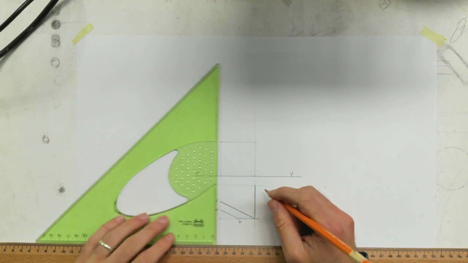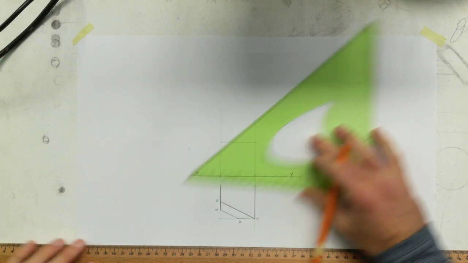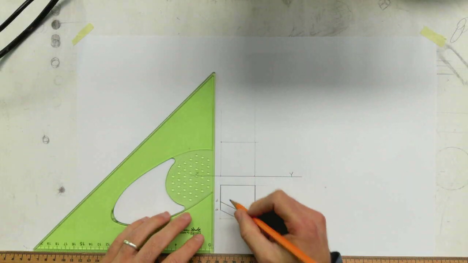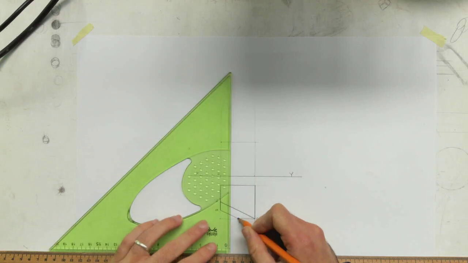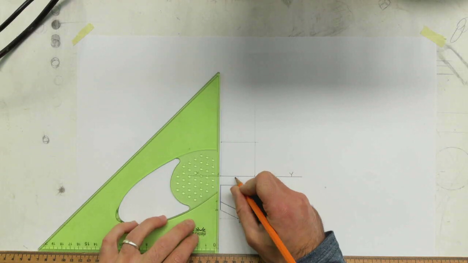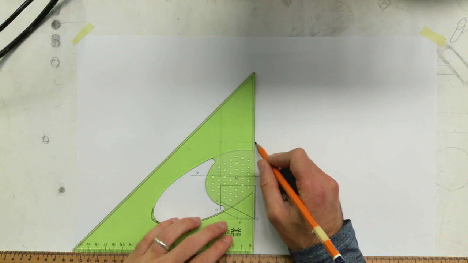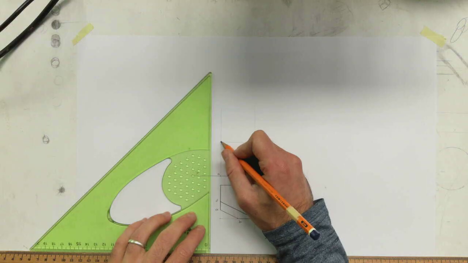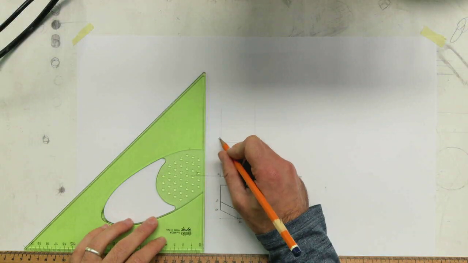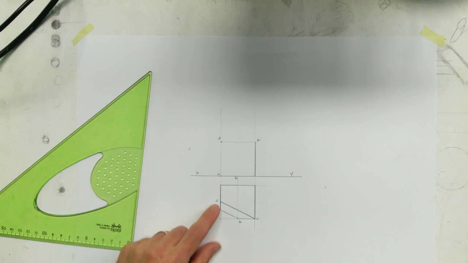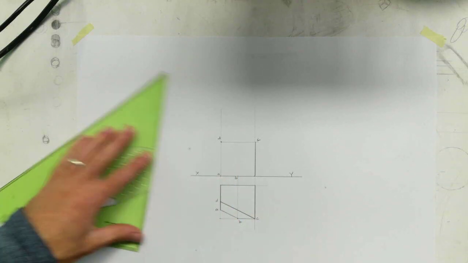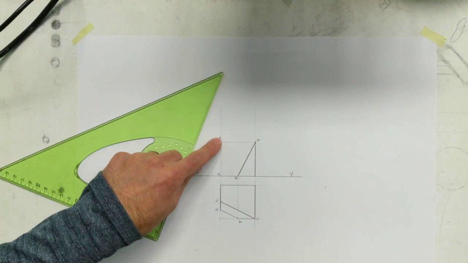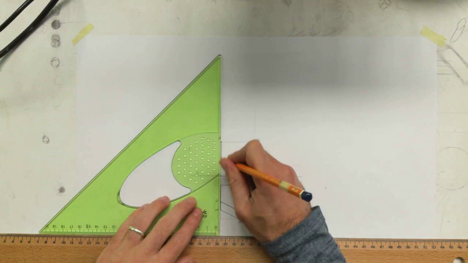I can draw the rest of my plan view here, and then I can take my points up into my elevation. So A and B are both on the ground. A follows up there, B follows up to there. Point C is that top corner up there, and point D is this corner up here. And we connect them together as well. A connects to B, B connects to C, C connects to D, like that there, and D connects back down to A.